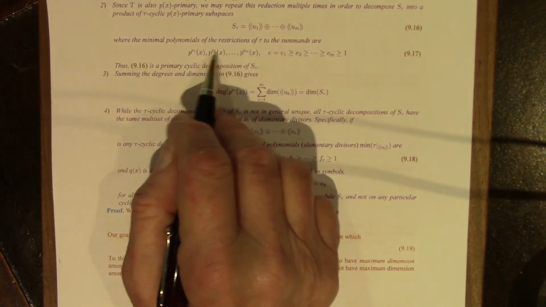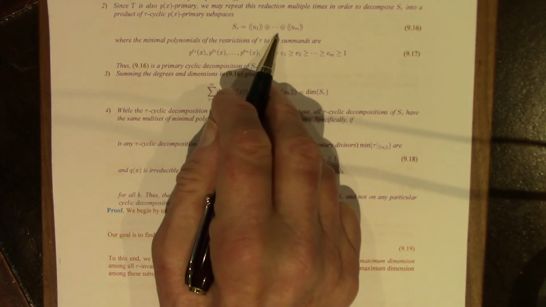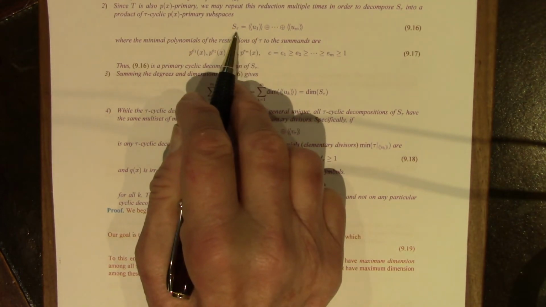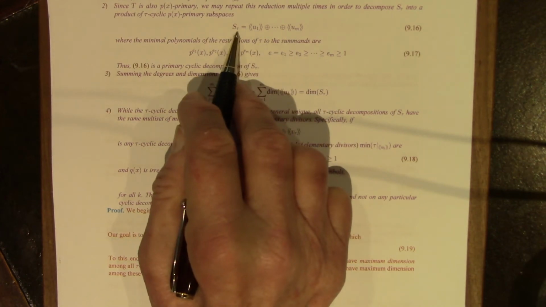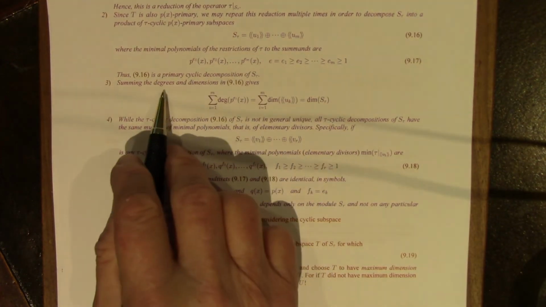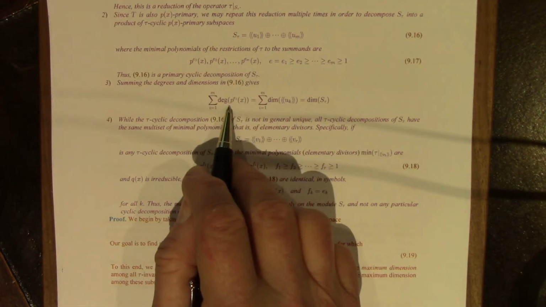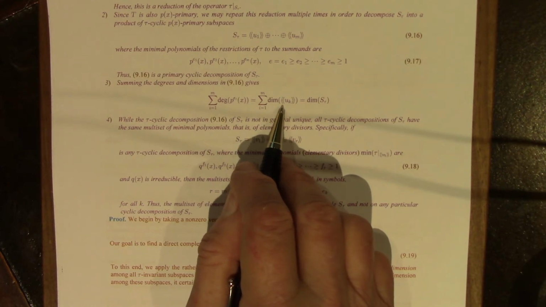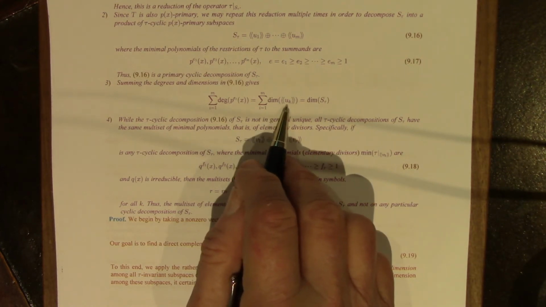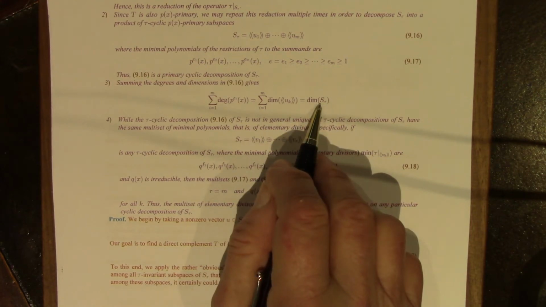And this is our primary cyclic decomposition for S sub tau. Everything here is primary because S sub tau is primary. We can sum the degrees of the minimal polynomials, or it's the same as summing the dimensions of the cyclic submodules. We'll get the full dimension.